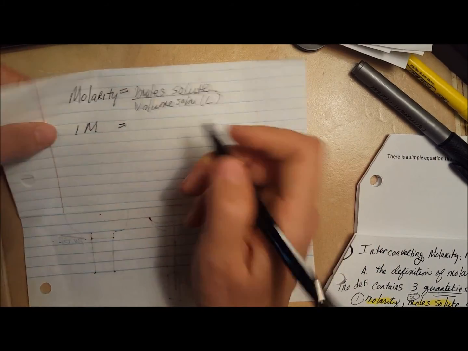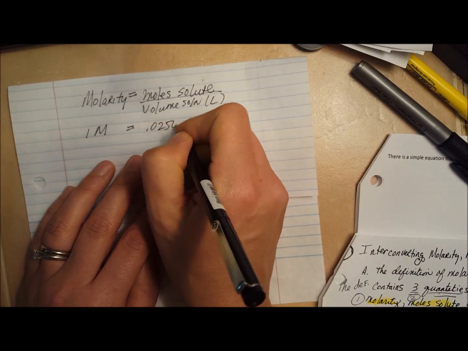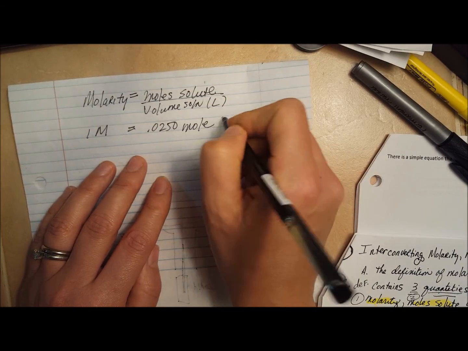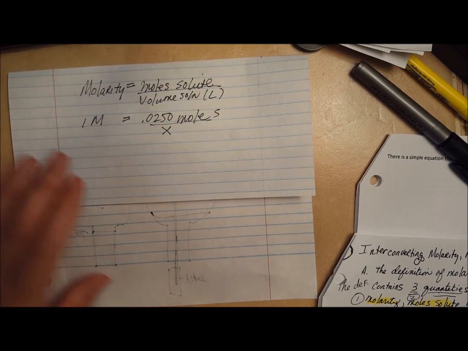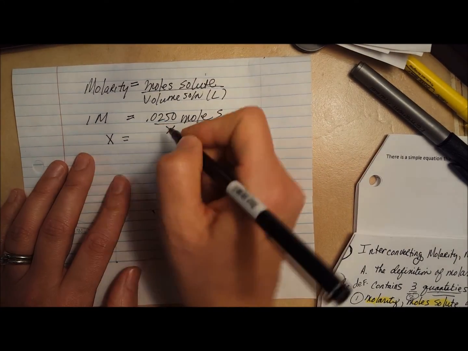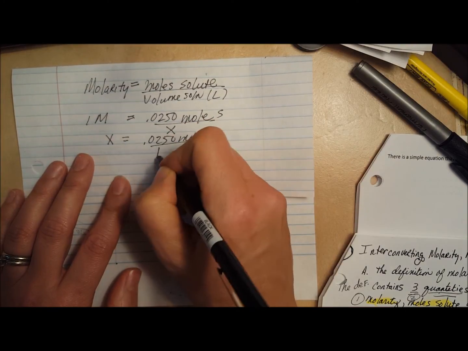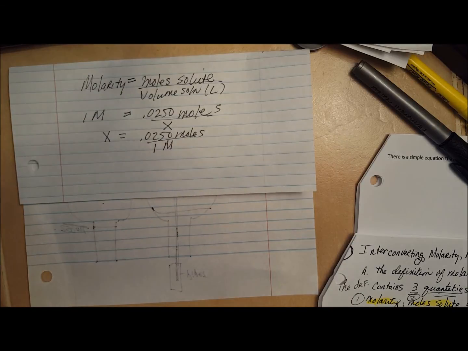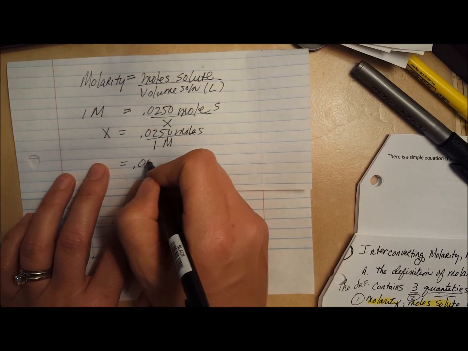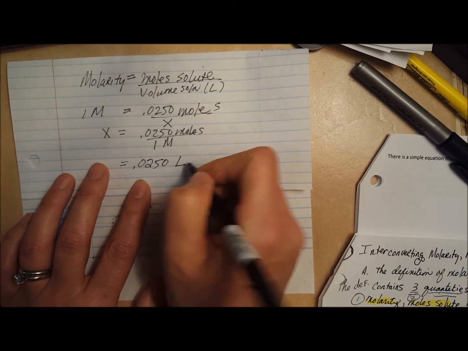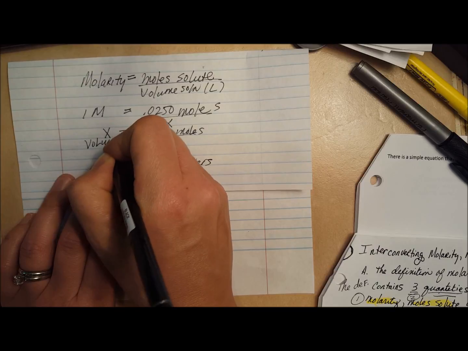And the moles of solute, we just looked at, 0.0250 moles. And we want to solve for volume, that's our X. So X comes up here, 0.0250 moles over 1 molarity. And as you can see, you get 0.0250 liters because X is volume.